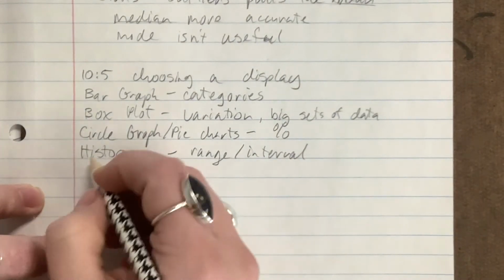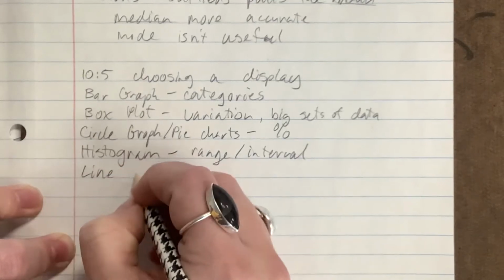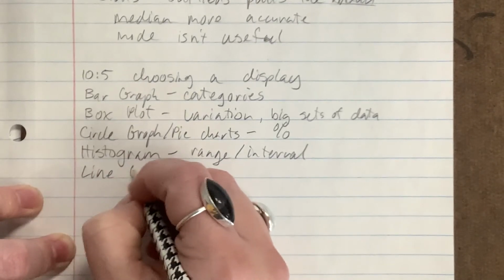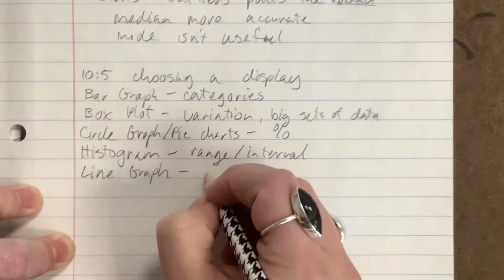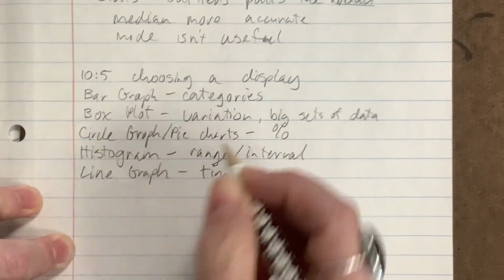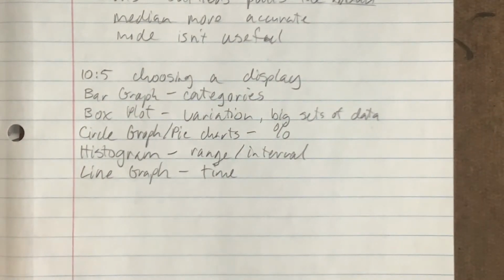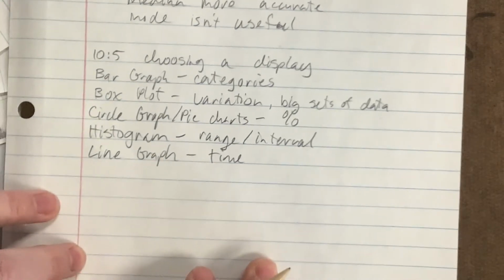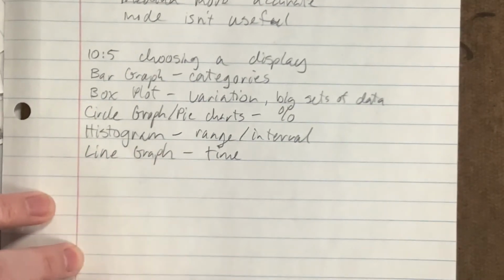Okay, and then line graph. Line graph, this is over time. So if it mentions time in any way, hours, minutes, days, years, seconds, whatever, you're gonna wanna put it in a line graph.